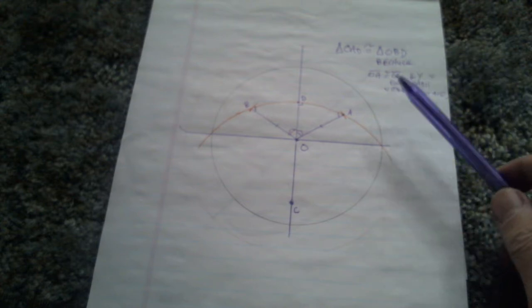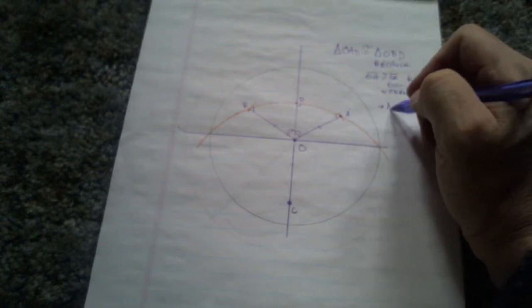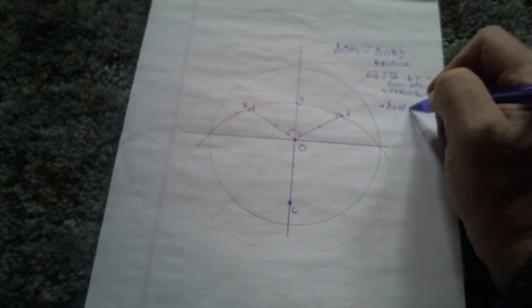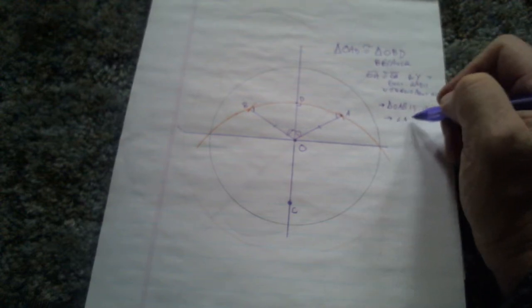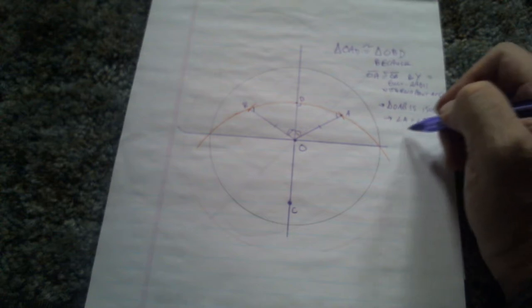So they're going to be the same size in elliptic. So I'm doing an elliptic proof, but I'm giving a Euclidean reason. All right, so that gives me those two things, which implies triangle OAB is isosceles, which implies angle A is equal to angle B, base angles of an isosceles triangle.